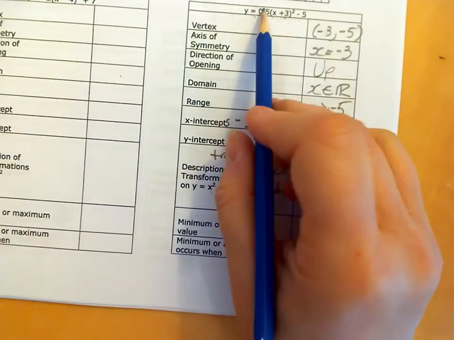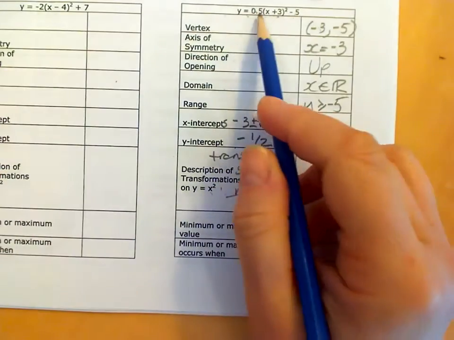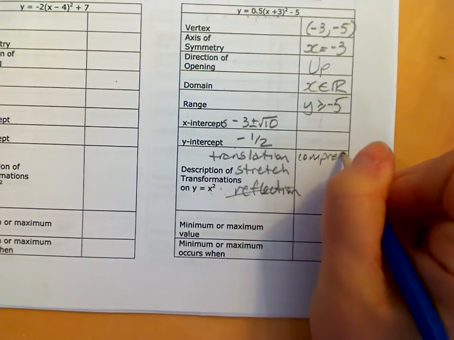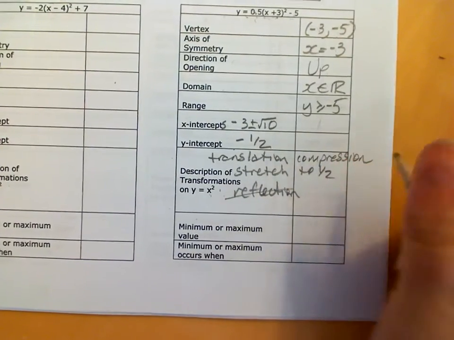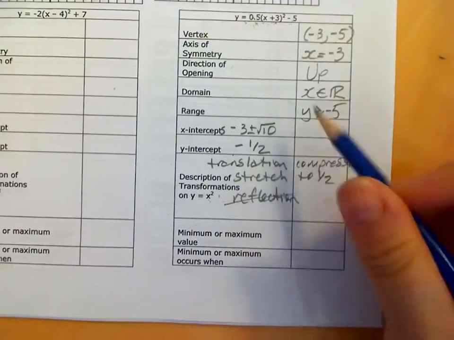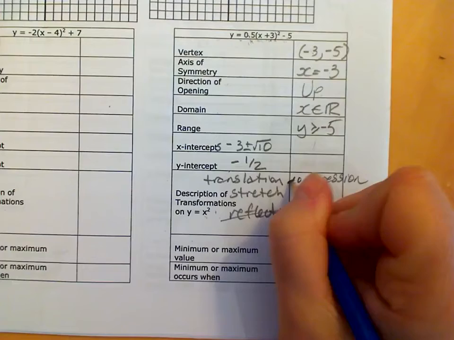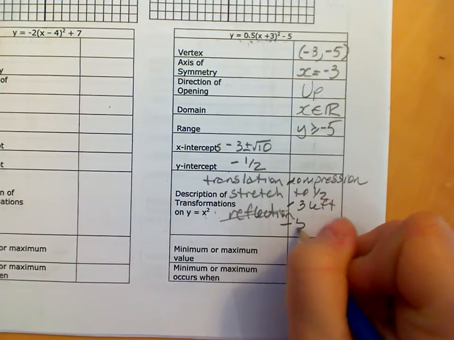So here there's no negative, so there was no reflection. The stretch, we actually have a compression, because it's a compression to half, right? And then the translations were 3 left and 5 down. So there's 3 things to write. 3 left and 5 down.